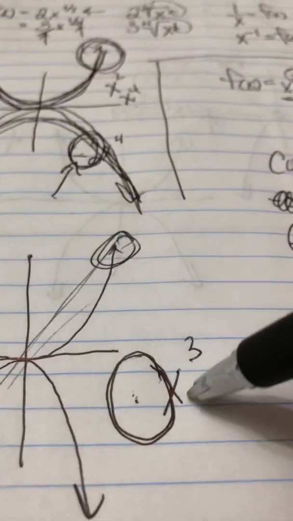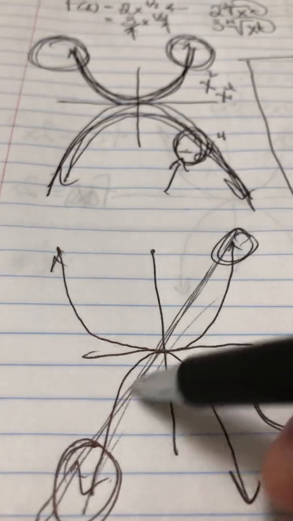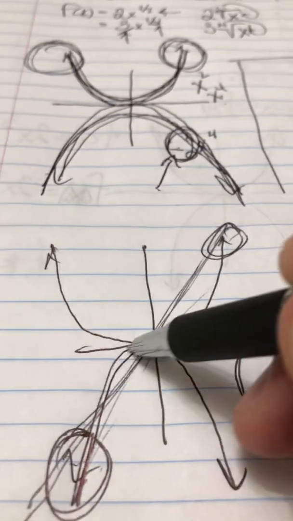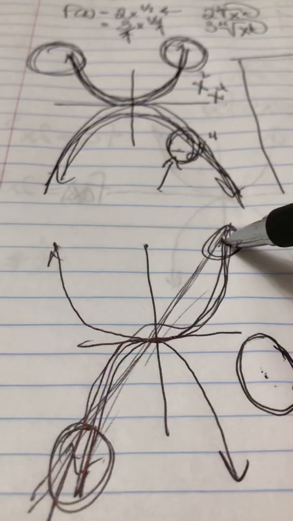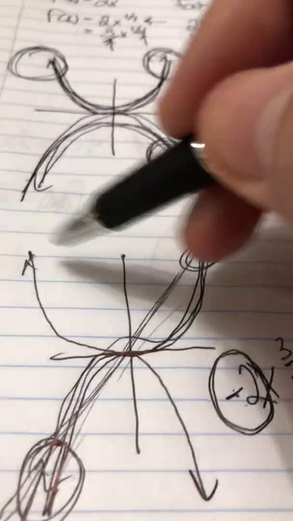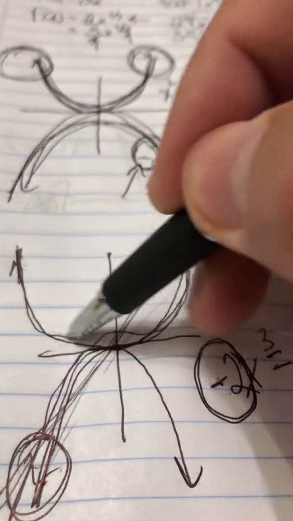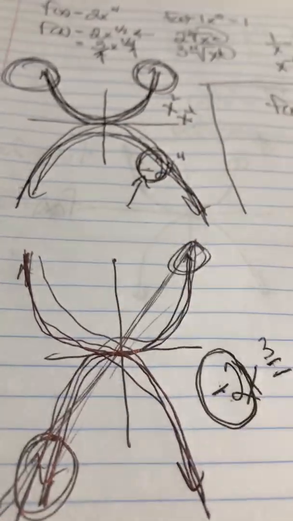If you have an odd powered function and it's positive, think about it as an upward sloping line. It starts low and it ends high, okay? Starts low, ends high. If you put a negative in front, like a -2, it's going to start high and it's going to end low. Whoops, start high and end low. All right.